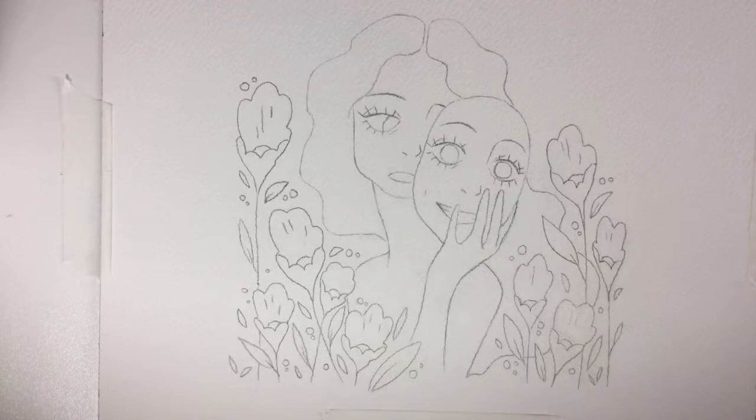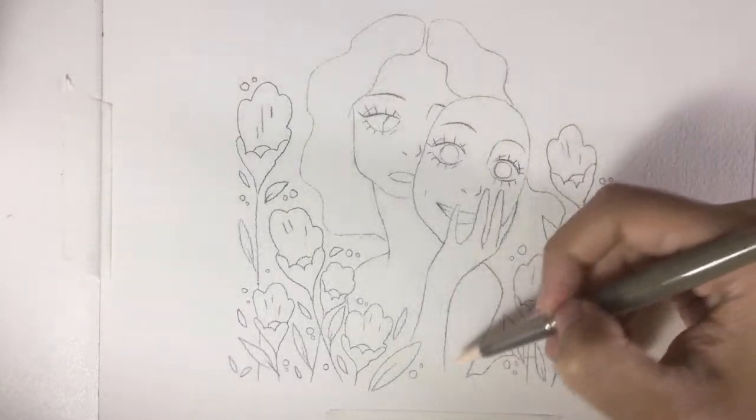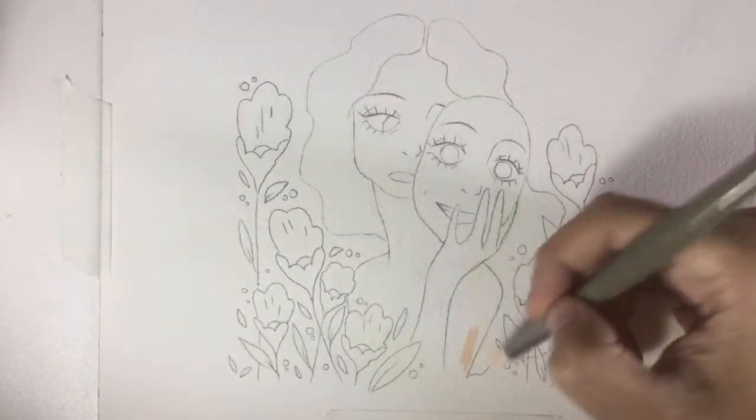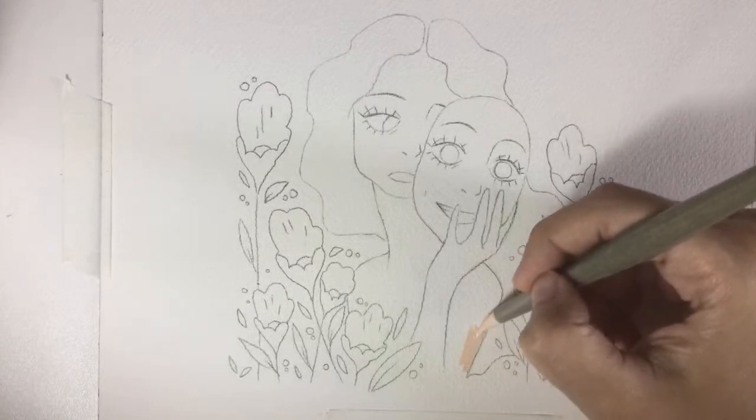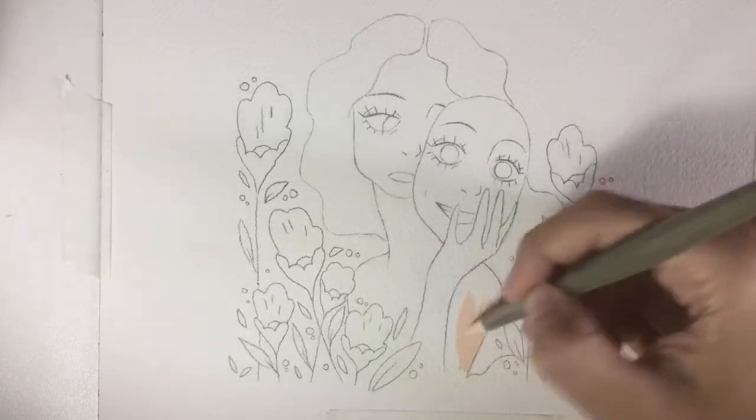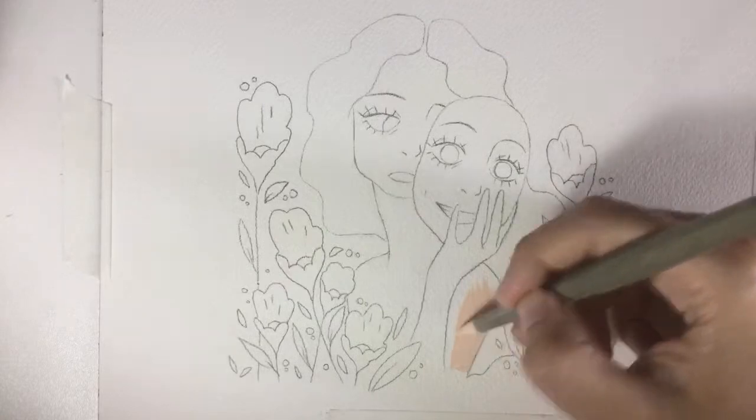Tempera doesn't have texture. It's between watercolor and acrylics. So to me, gouache is that middle ground, isn't it? Anyway. It's opaque, but you can still use it almost like watercolor. To me, they're all very similar anyway. Gonna start with her skin. Let's see.